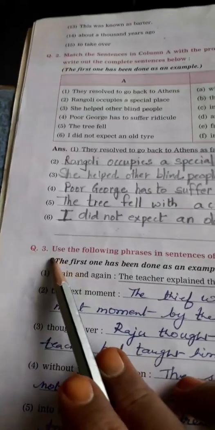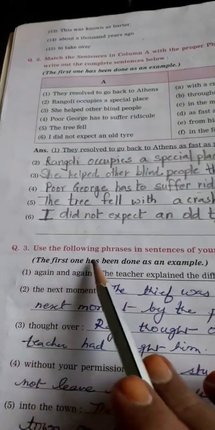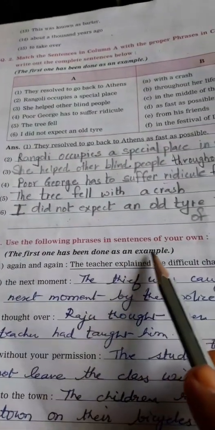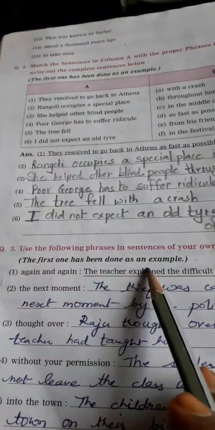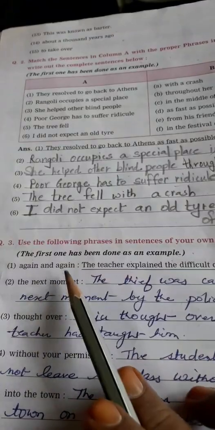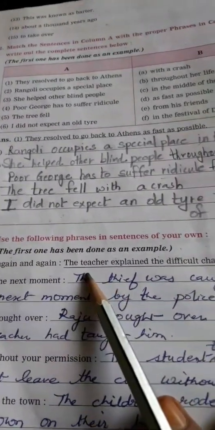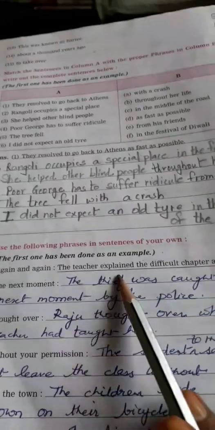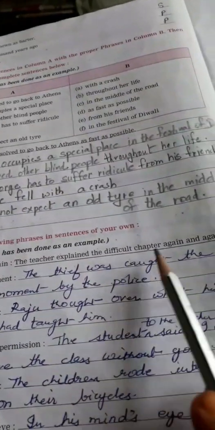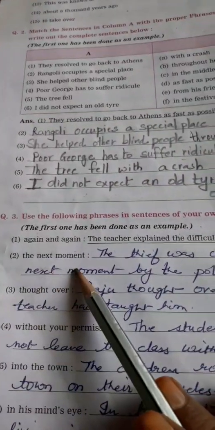Now next exercise, question number 3. Use the following phrases in sentences of your own. The first one has been done as an example. Again and again. Here the phrases are given and you have to make sentences of your own. The teacher explained the difficult chapter again and again. The next moment.